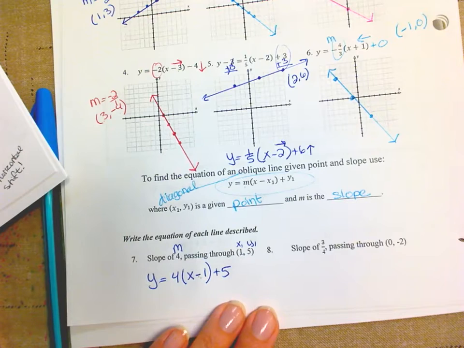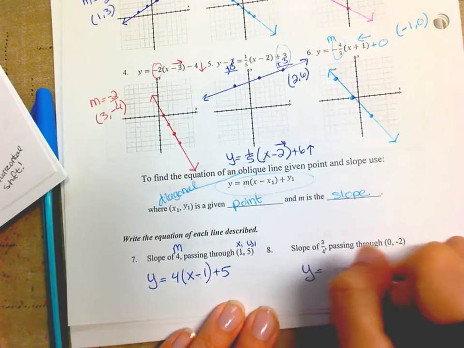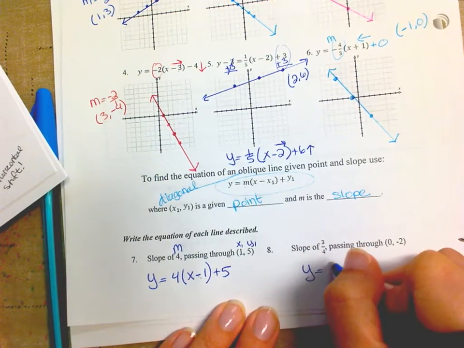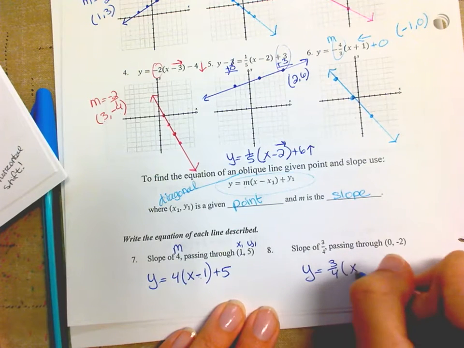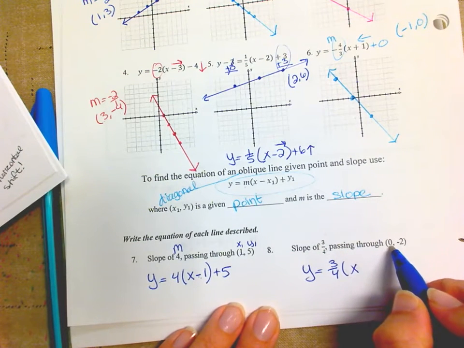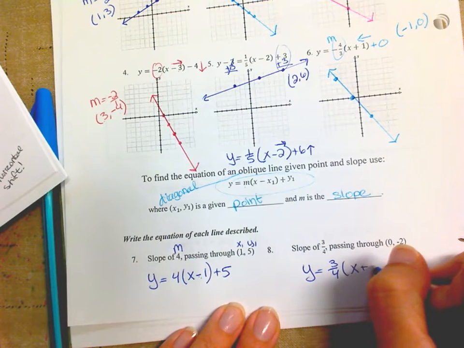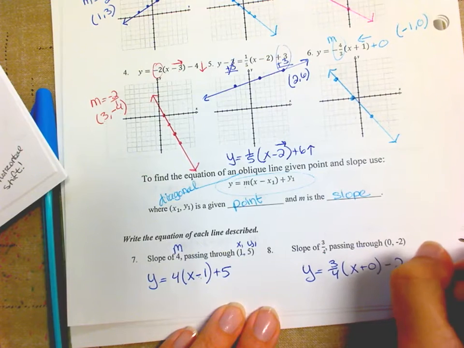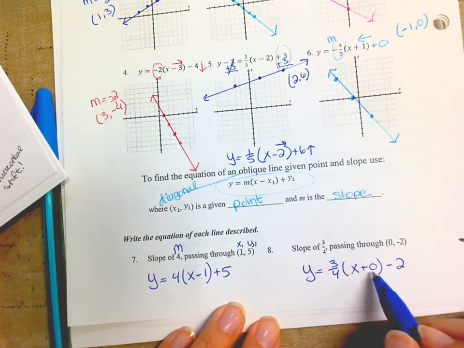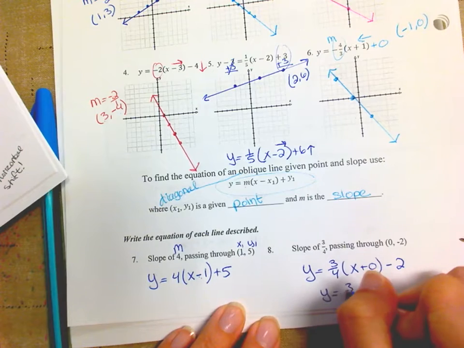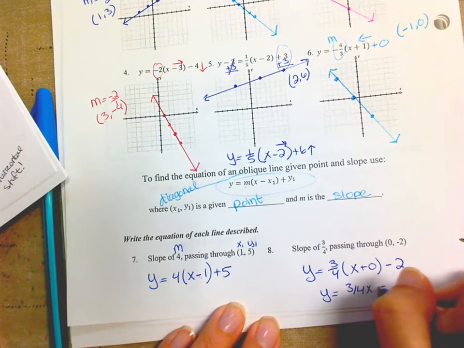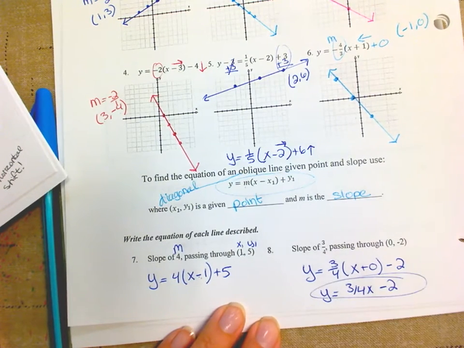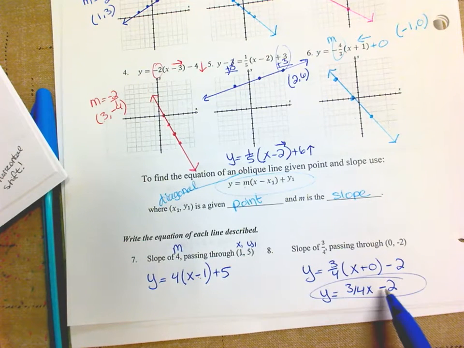Number 8, exact same idea. Y equals m goes on the outside, 3/4, x, and then the opposite, well, it's 0, so you can put a minus or a plus, or you could just not put anything. And then minus 2 goes on the outside. You should not leave the 0 in the parentheses, so just make it 3/4 x minus 2 as your final answer. So it looks a little bit different because you're not shifting left or right, so you don't actually need the parentheses.